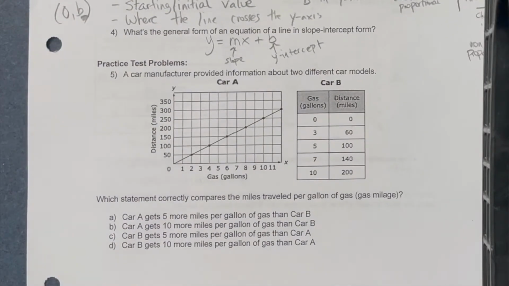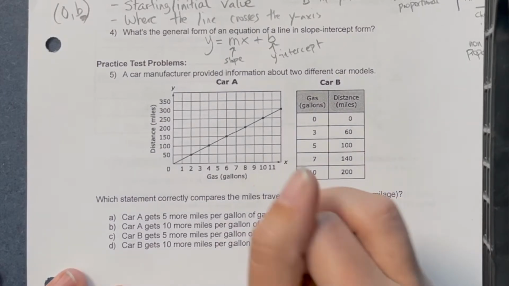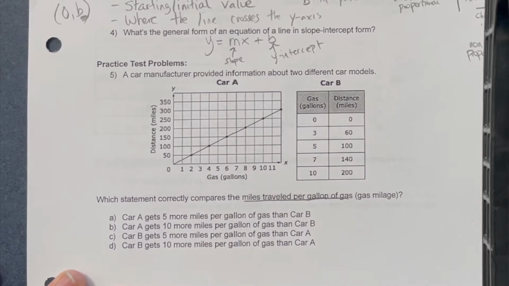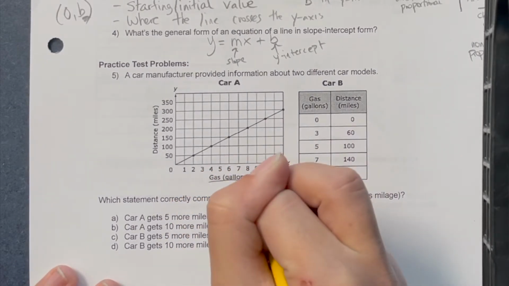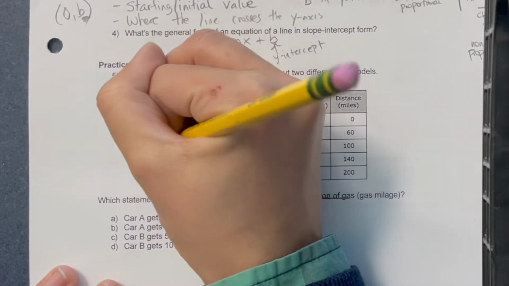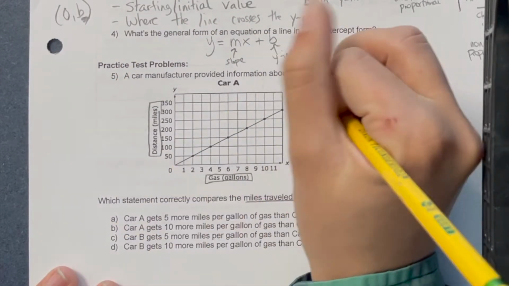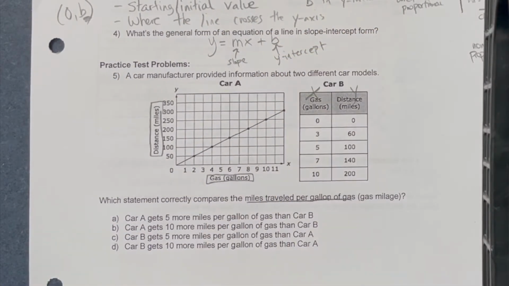So these are going to be the kind of questions we see on the test. First, we have a car manufacturer provided information about 2 different car models. We have car A, which is represented in a graph, and car B, which is represented in a table. Which statement correctly compares the miles traveled per gallon of gas, which means gas mileage? Okay, so miles per gallon of gas. If we look at the x-axis, we're talking about the gallons of gas, and the y, we're talking about the miles traveled. Here, we have the same thing in the table.